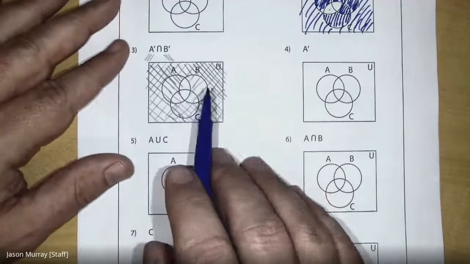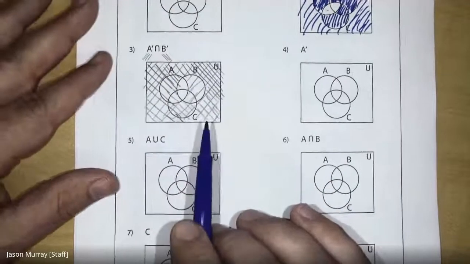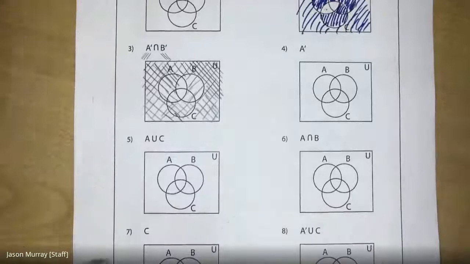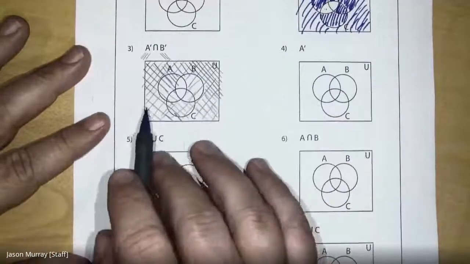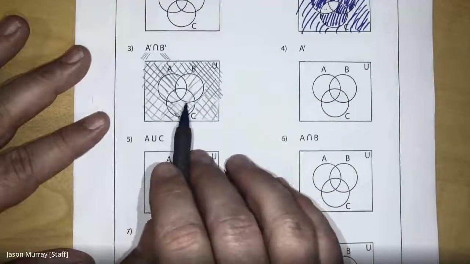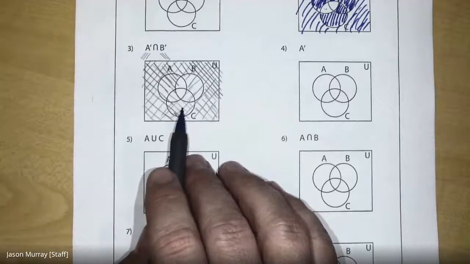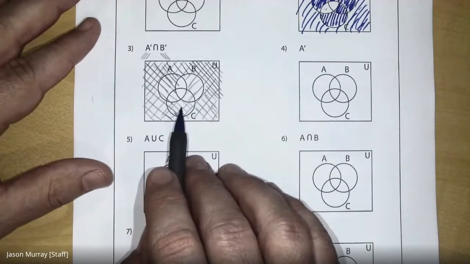And so where in this diagram have I shaded twice or double shaded? Everywhere around the outside is double shaded. You can see it, right? How about this section right here of C? Is that double shaded? It is, right?